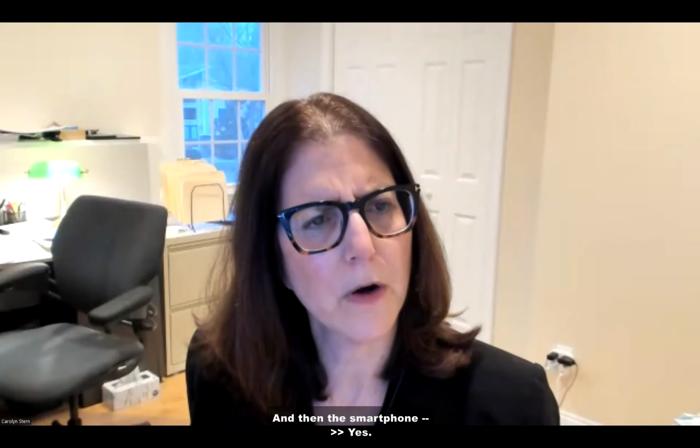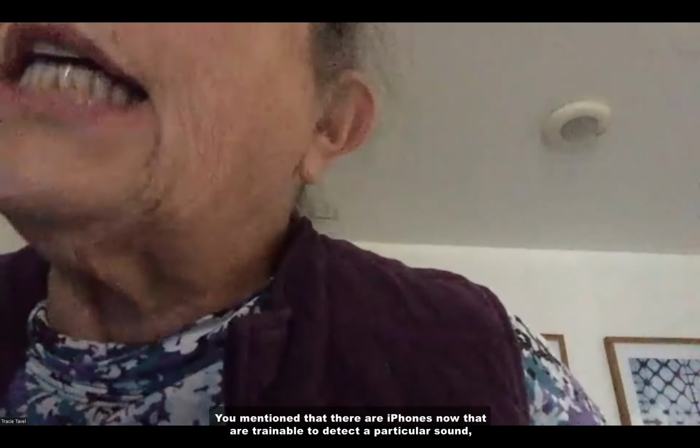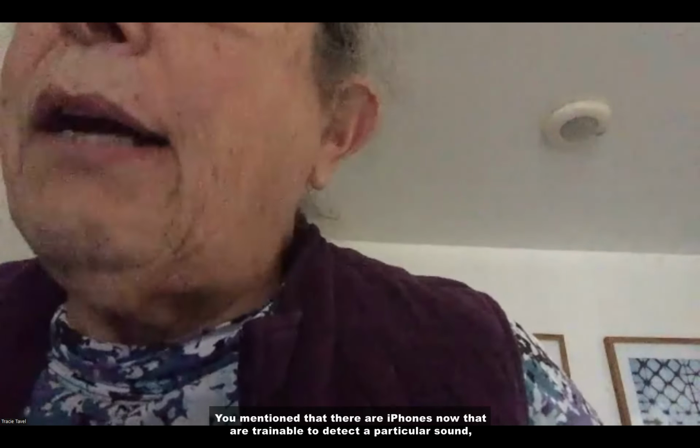Is it on your smartphone? Yes. For HomeAware, it doesn't go the other way. It has to go from the HomeAware to the phone, not the phone to HomeAware. Got it. Okay. And you mentioned that there are iPhones now that are trainable to detect a particular sound, and an Apple Watch that can detect a sound.